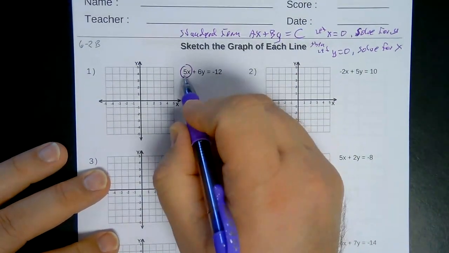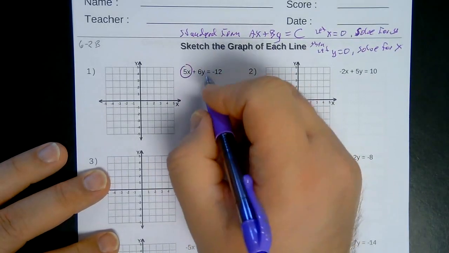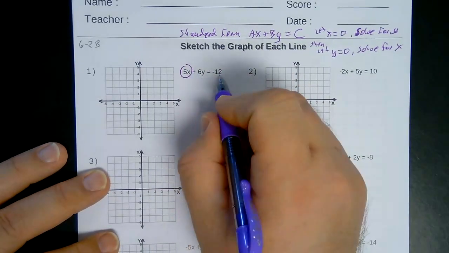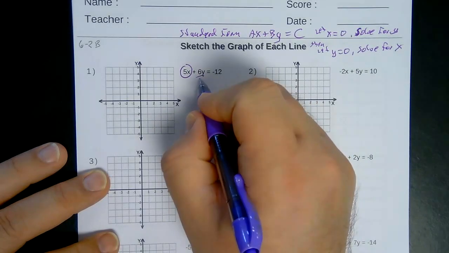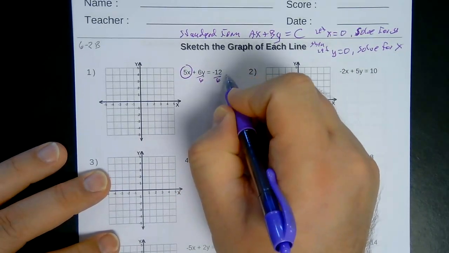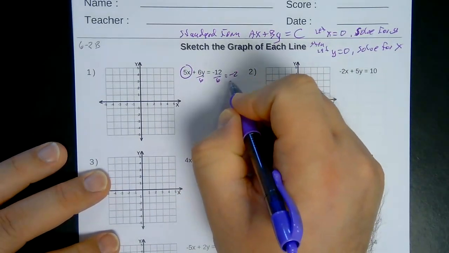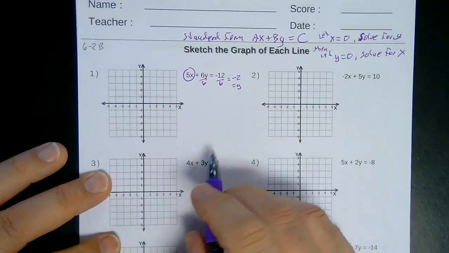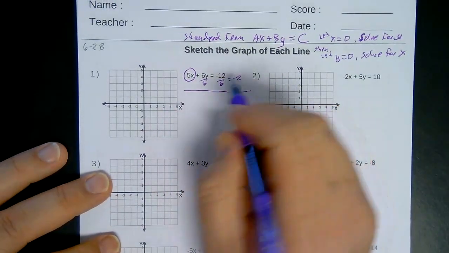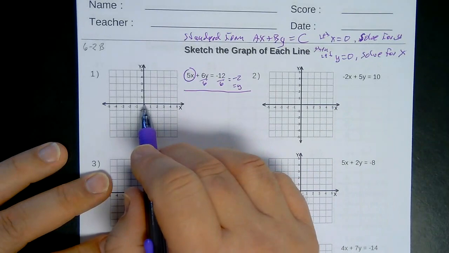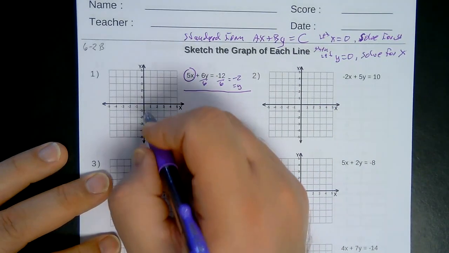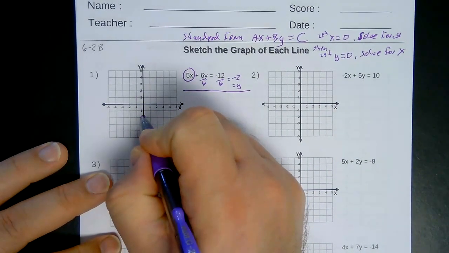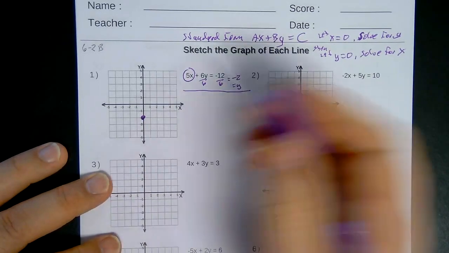Okay. So starting with number 1, I'll let x equal 0. So 5 times 0 is 0. That's easy. So then all you have is positive 6y equals negative 12. Now just divide by 6. And that gives you negative 2, which equals y. So that's my first point. X is 0 and y is negative 2. So my first point is down here at negative 2.